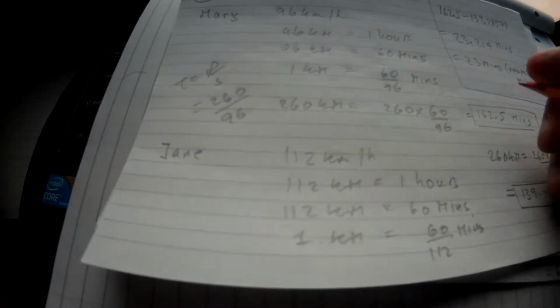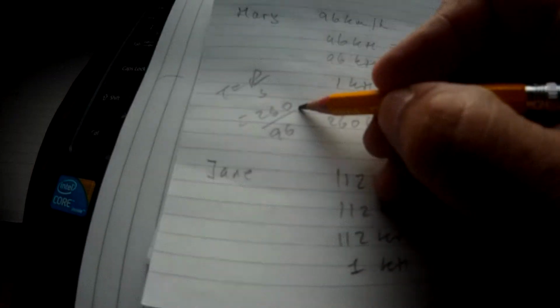You could also work out time is equal to distance over speed, and you put your 260 and divide it by 96. That's per hour, and then you multiply by 60 to get minutes, and you end up getting the same thing.